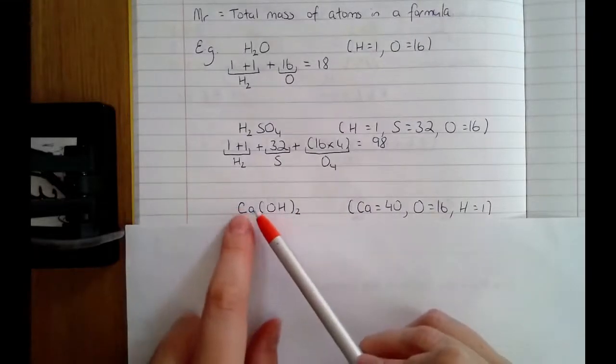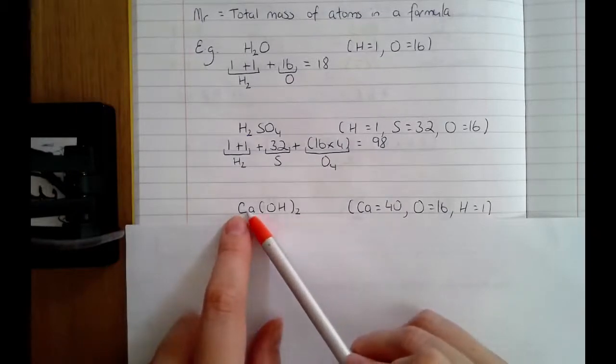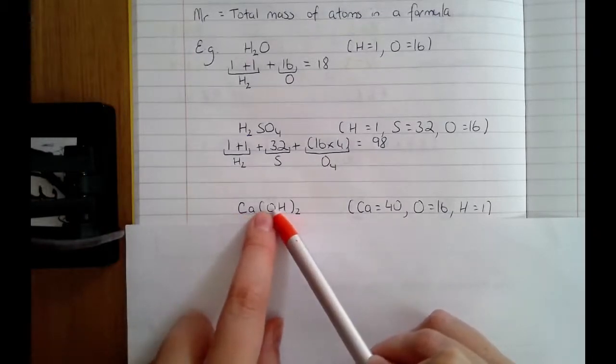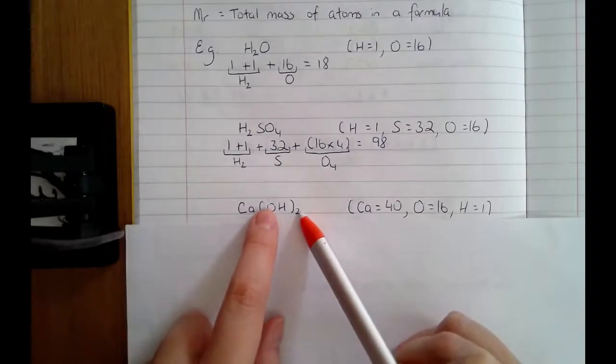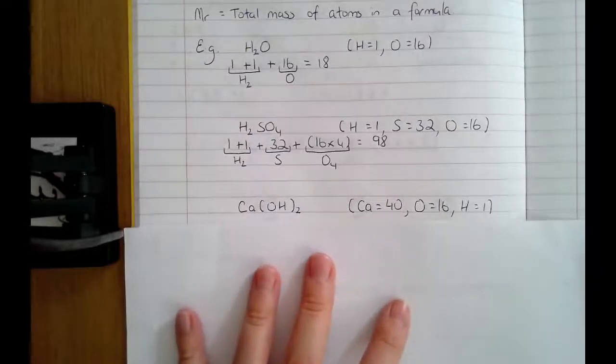So calcium is not in the bracket, so I do not multiply it by 2. That means I've only got 1 calcium. Oxygen is in the bracket, I do multiply it by 2, so I've got 2 oxygens, and similarly I've got 2 hydrogens. So I'm getting the relative formula mass.